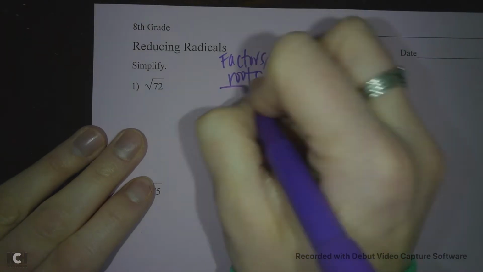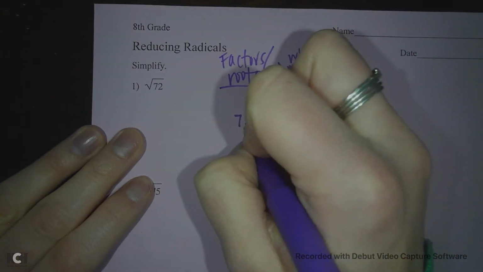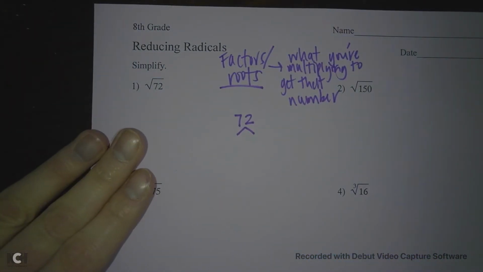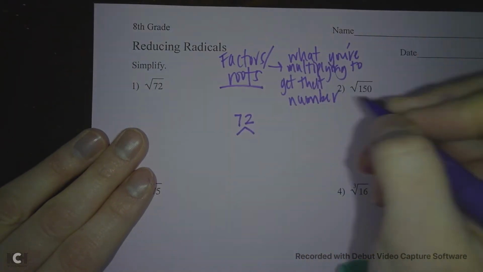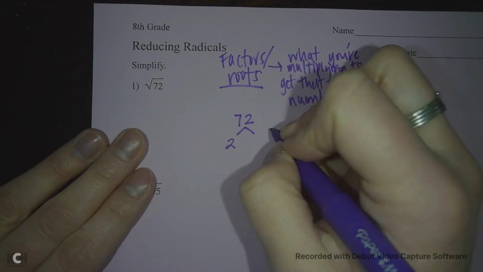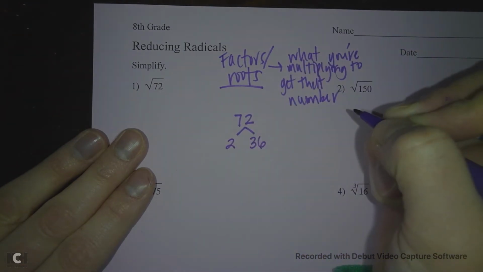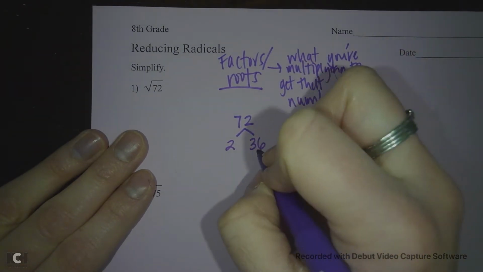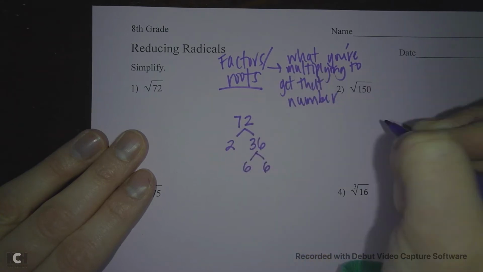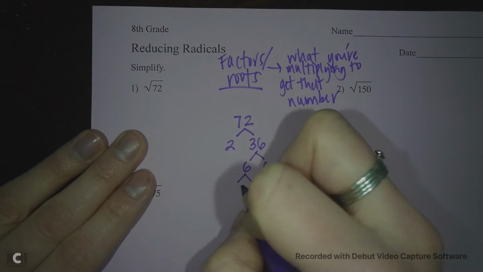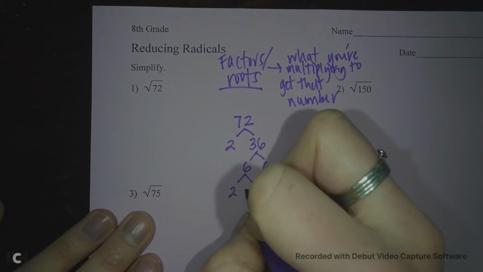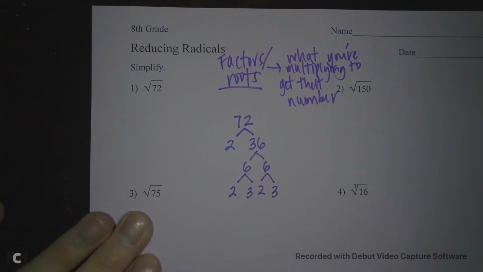We're going to make these things, we're going to call them factor trees. So 72. You can pick a number that you know 72 goes into. Like 2 is going to go into 72 because it's even. So 2 times 36 is 72. And then 36 is made up of 6 times 6. And what makes up 6 is 2 and 3 and 2 and 3.